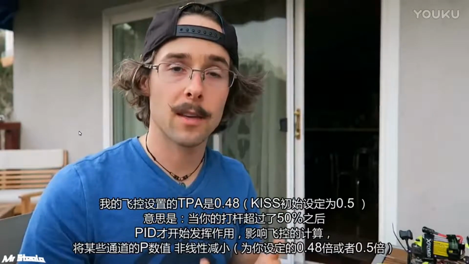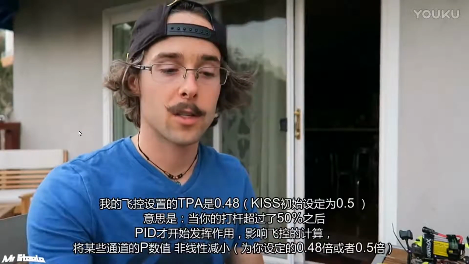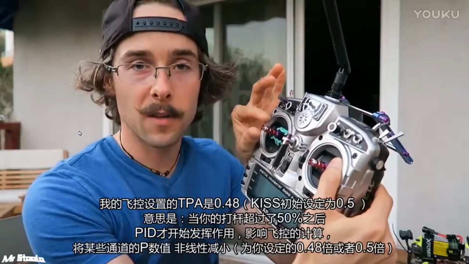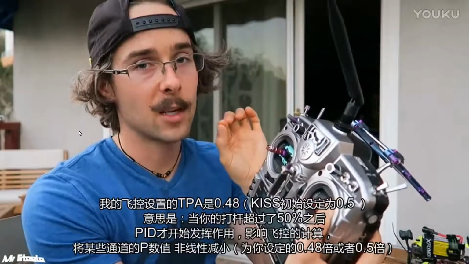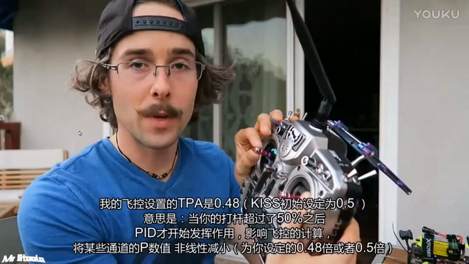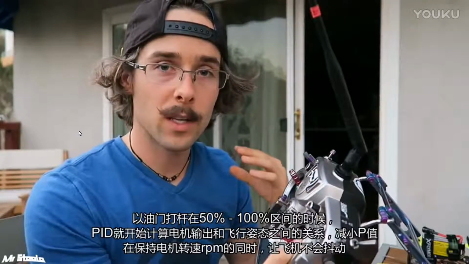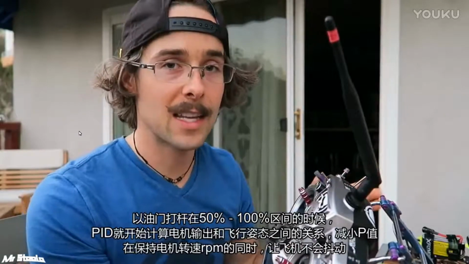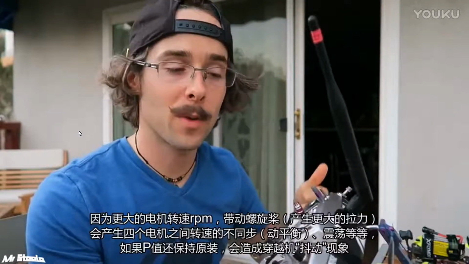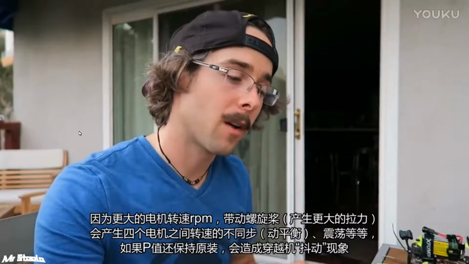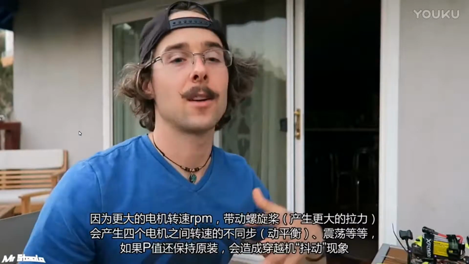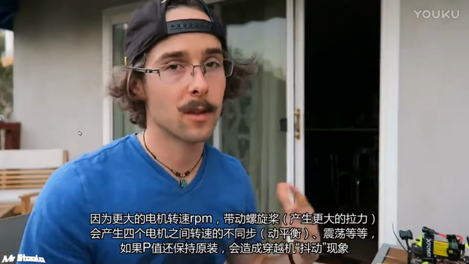So TPA starts at 50% of your throttle range. When you go up to 50%, that's when your throttle PID attenuation starts. As soon as you go beyond 50%, say 65%, it starts to attenuate the PIDs, or lower those numbers down, so that it doesn't create oscillation with the higher RPM, because higher RPM obviously will increase resonant frequency, increase RPM with the motors and the props, if they're not balanced correctly.